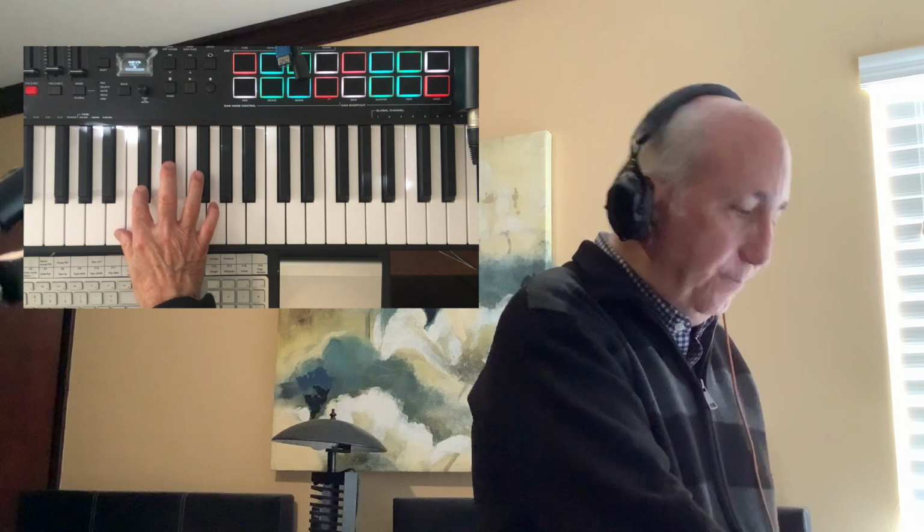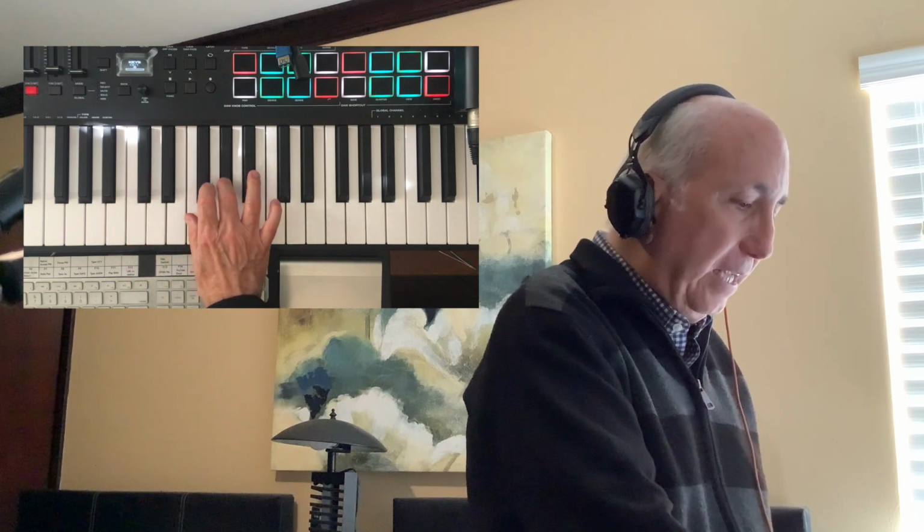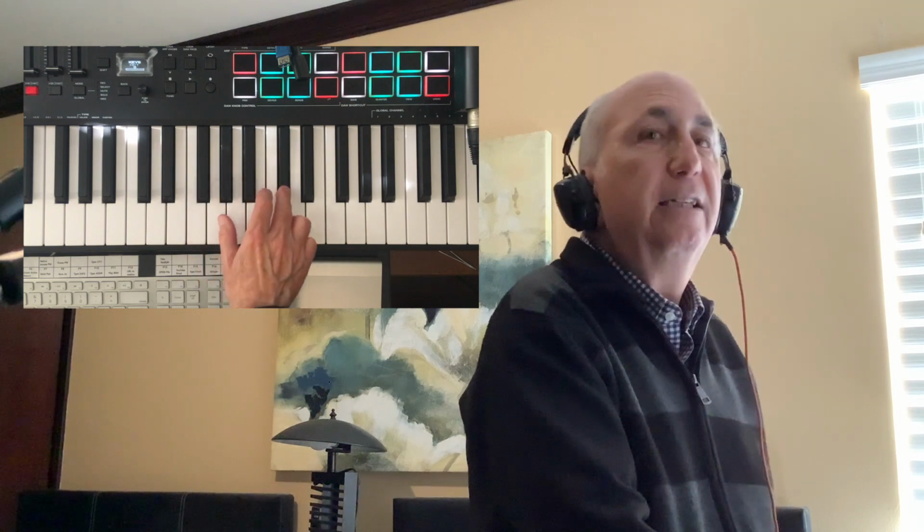Now let's go on to 5 flats. That's the key of D flat. Those flats are in order, in the key signature, B flat, E flat, A flat, D flat, G flat. Okay, scale: D flat, E flat, F, G flat, A flat, B flat, C, D flat.